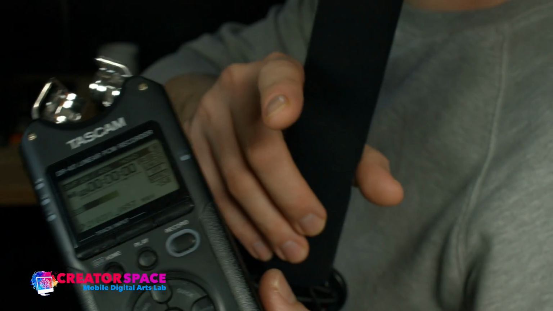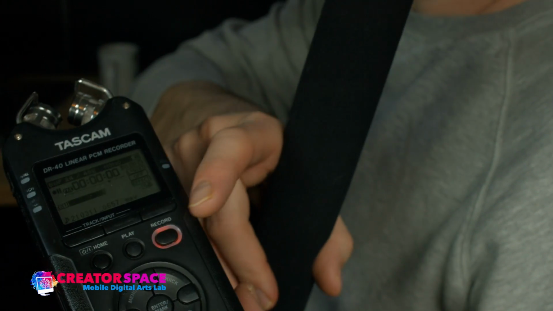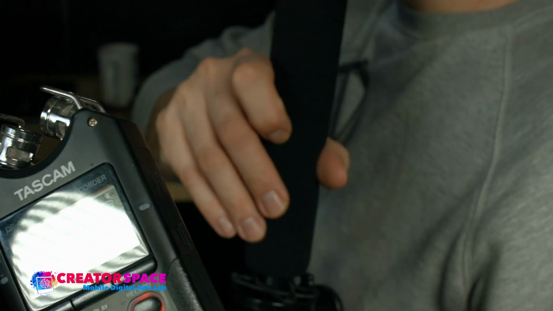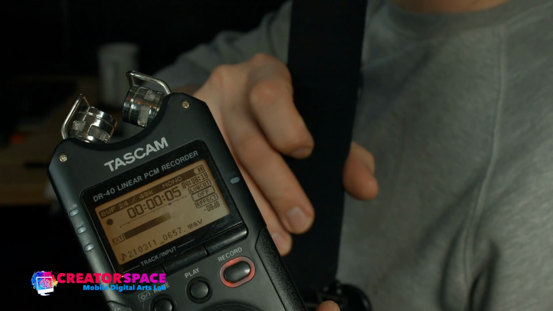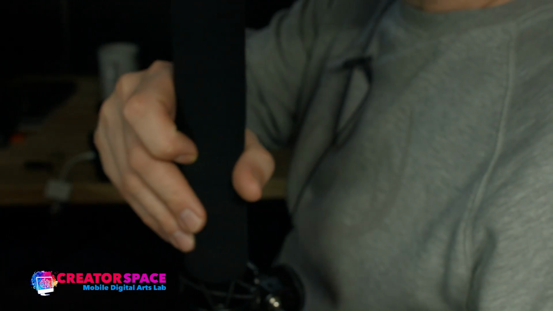And once I pause, you can see the record isn't happening, and then I'll hit record again. Check, 1, 2, check, check, check. Now you can see the numbers are moving, and then we know we're actually recording. So that's a really simple way to record.